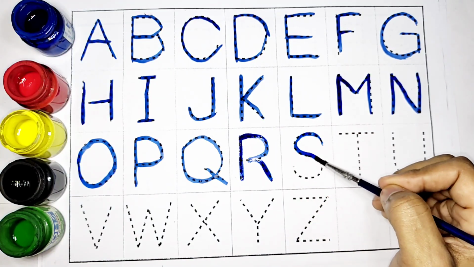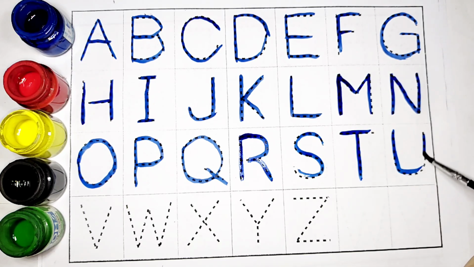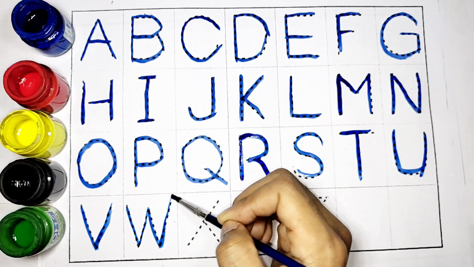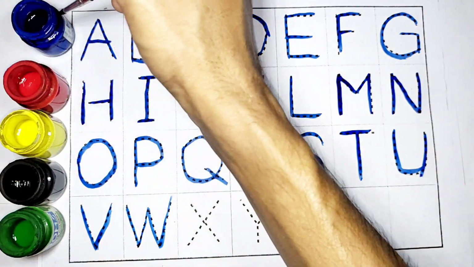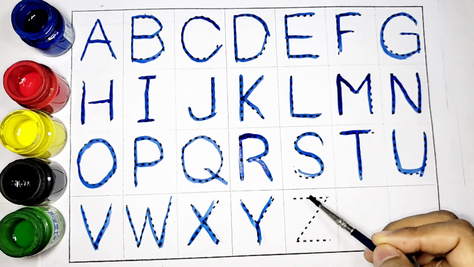Kids, the next one is S. S for sun, S for snake. T. U. And the next one is V. W. W for wolf. X for Xmas tree. Y. And the last one is Z.